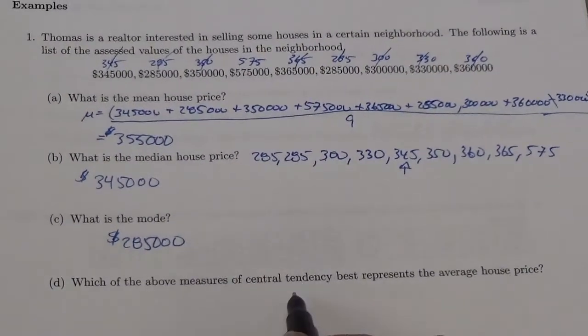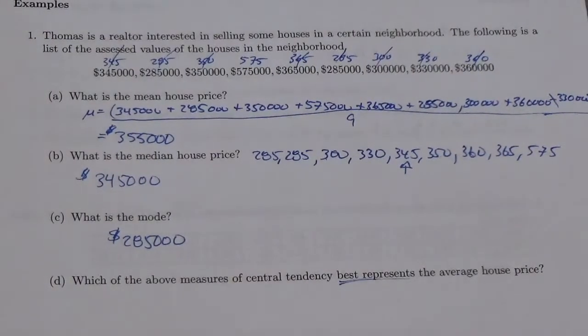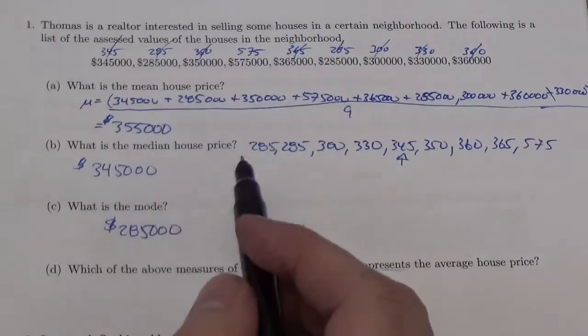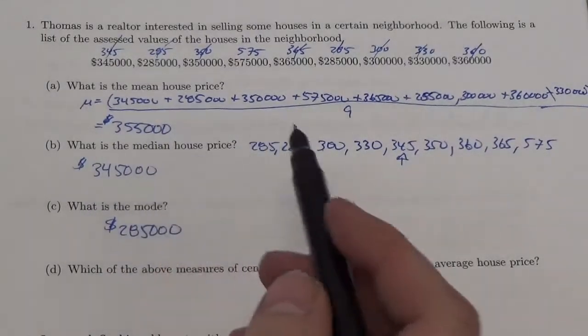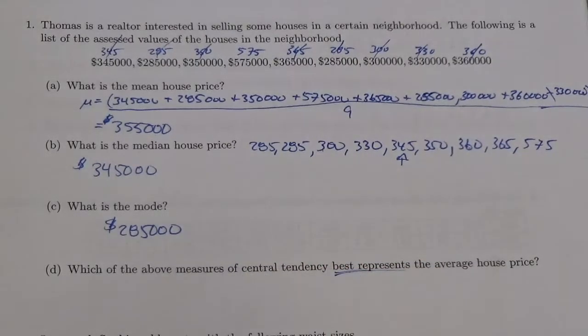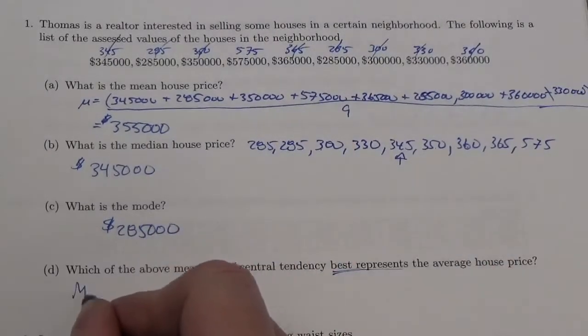Okay, so now we take a look at the problem like this. Which of the above measures of central tendency is the best representative of the average house price? Now, we've got 355,000, 345,000. There's like a $10,000 difference between those two. And then this one's got quite a jump down to 285. If you were to ask Thomas, what is the best representative of the house prices in this neighborhood, what's he going to say? Well, I suspect that the answer to this question is going to be the median.